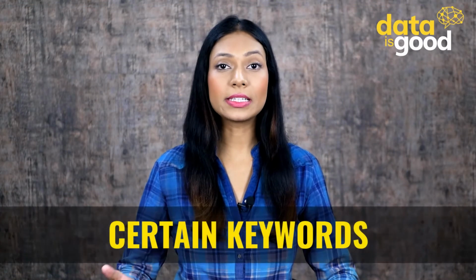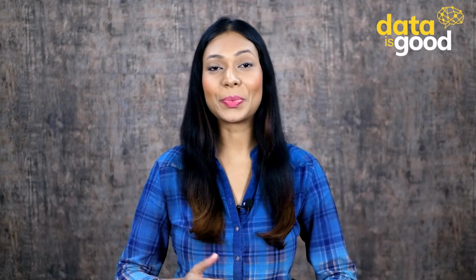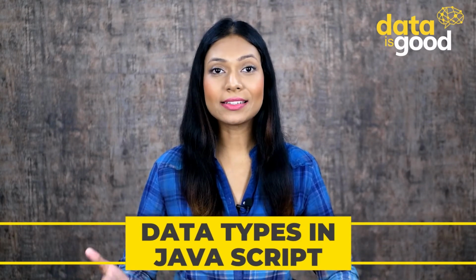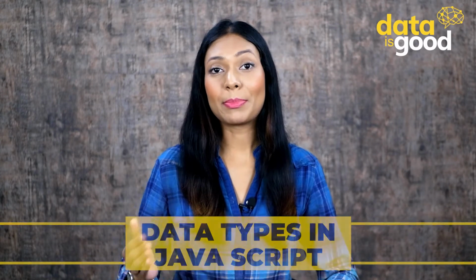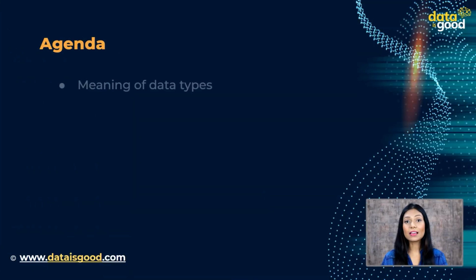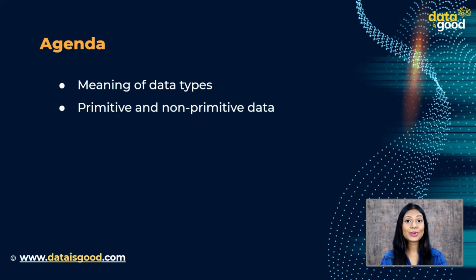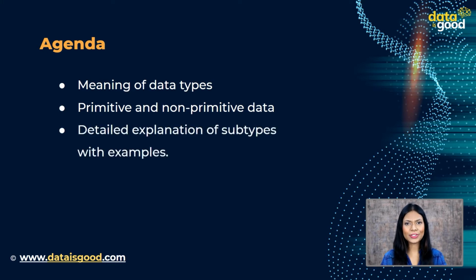Welcome back. In the previous lecture, we learned about certain keywords, and in today's lecture, we are going to learn about data types in JavaScript. But before that, let us see the agenda of today's session. We will start with the meaning of data type, then two types of data type: primitive and non-primitive. After that, we will see the detailed explanation of each sub-data type with examples. So without wasting any more time, let us get started.